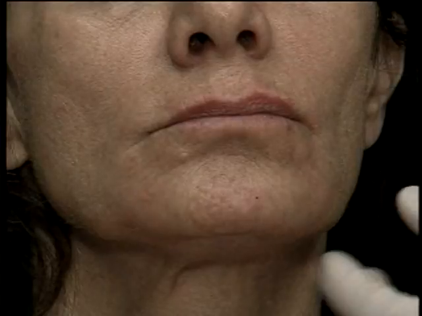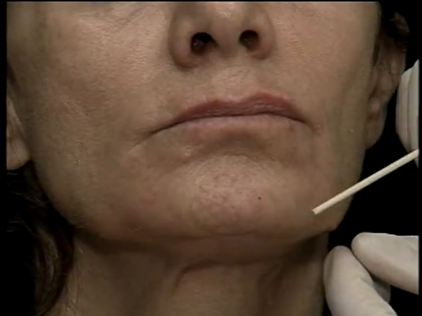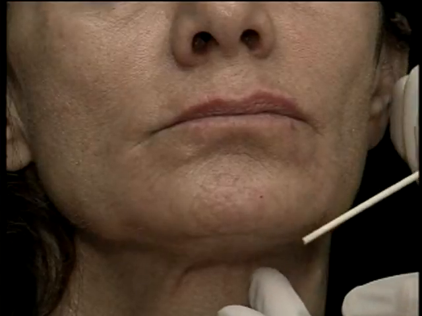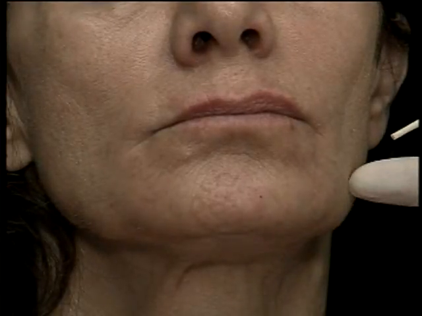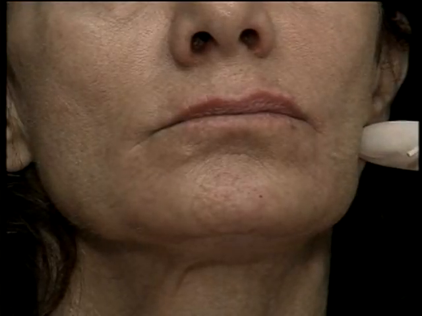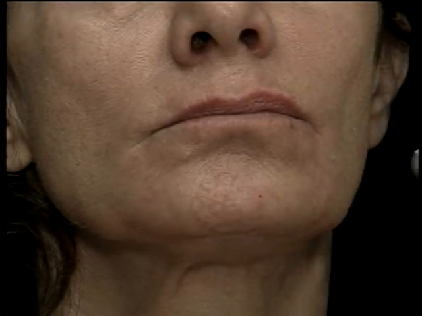especially for someone who has significant jowling and they want to have that appearance of a nice streamlined jaw. By placing a little bit in there, it gives the appearance that you've lifted the jaw, or lifted the jowl, even though you haven't really done that. But by filling this area in, it gives that appearance. So that is another area that I frequently treat.